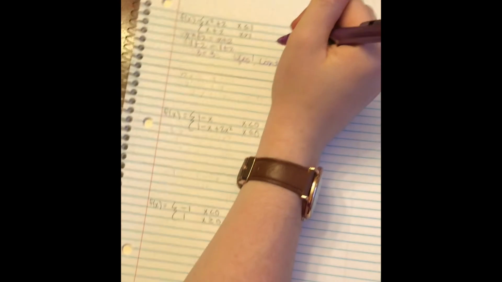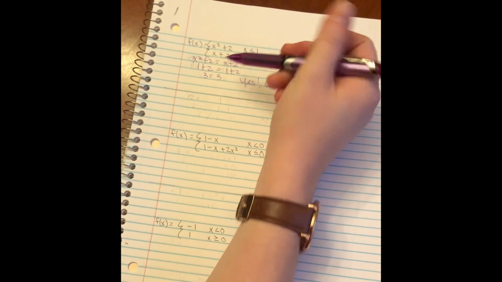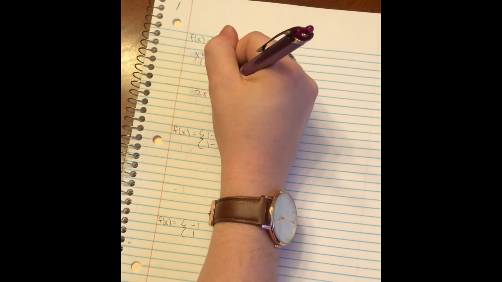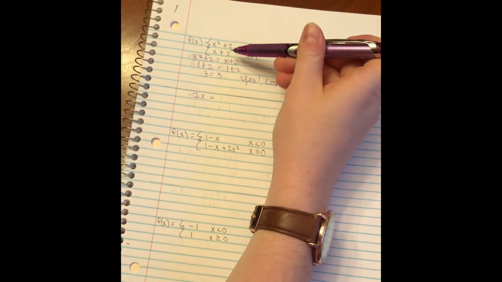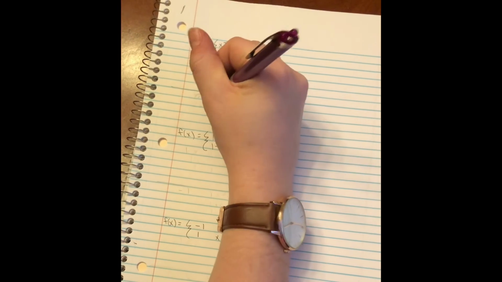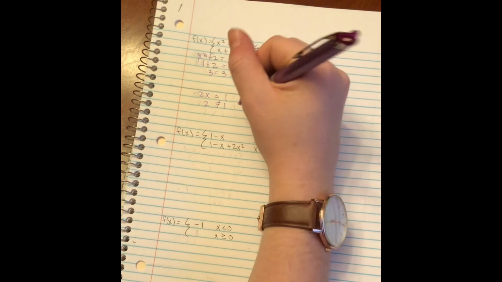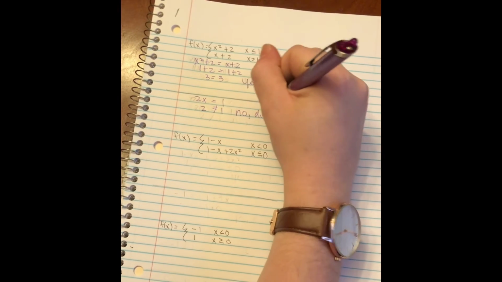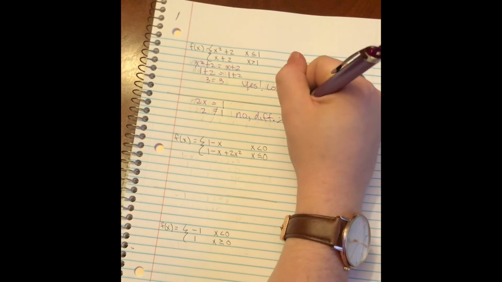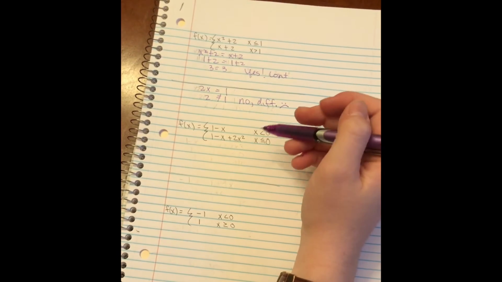Now let's see if it's differentiable at this point. We're going to take the derivative of x squared plus 2, which is going to be 2x. We're going to set that equal to the derivative of x plus 2, which will be 1. Plug in the 1. 2 does not equal 1. So no, this one is not differentiable. Sad.